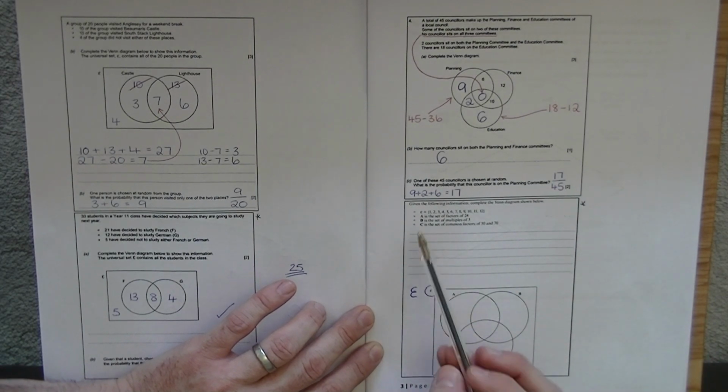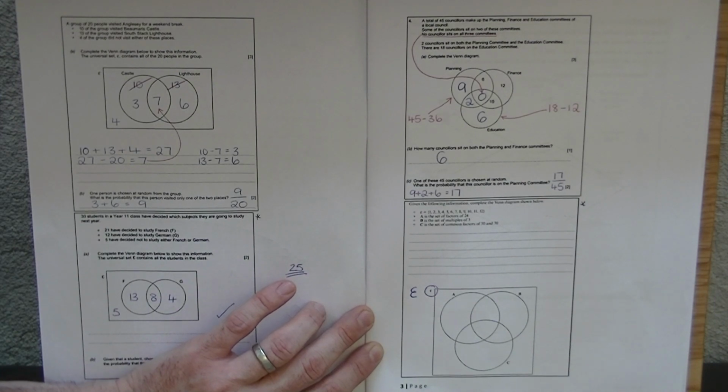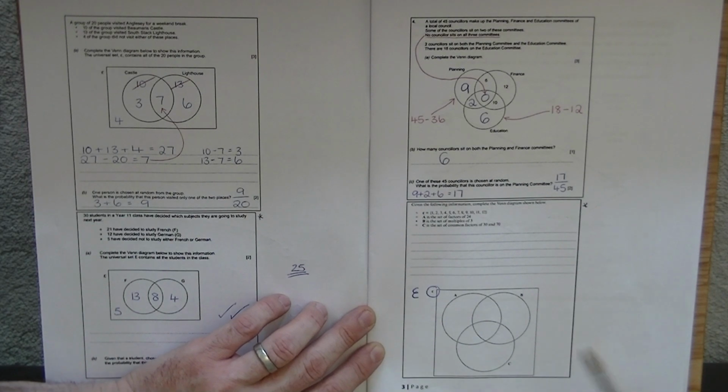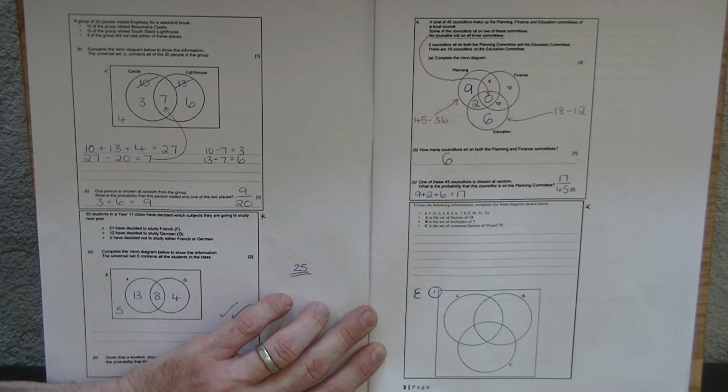So my universal set is 1, 2, 3, 4, so these are the numbers I've got to put onto here, 1 to 12. A is the set of factors of 24. B is the set of multiples of 3, and C is the set of common factors of 30 and 70, so numbers that go into 30 and 70. We could use the lines here for working out. I'm going to go straight on here, but don't make a mistake.